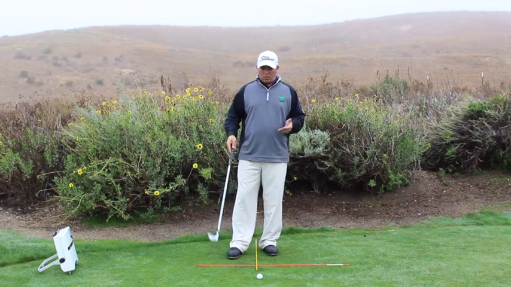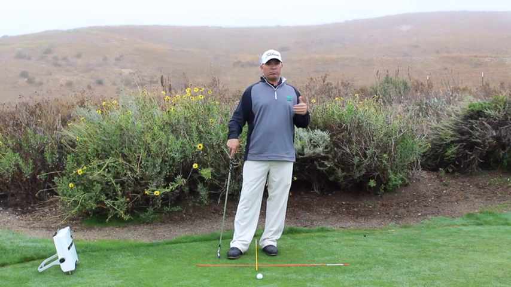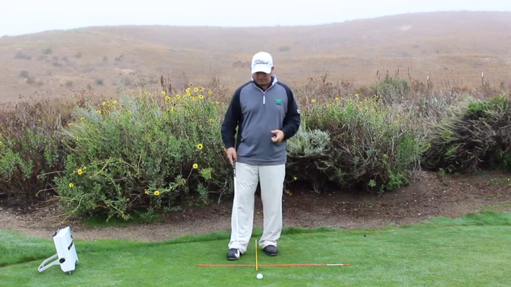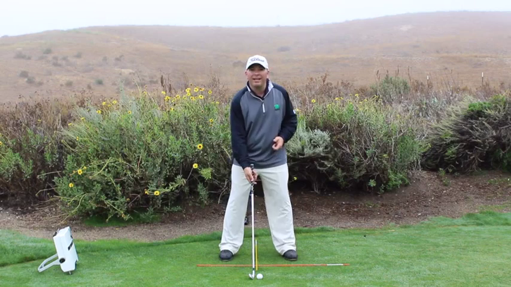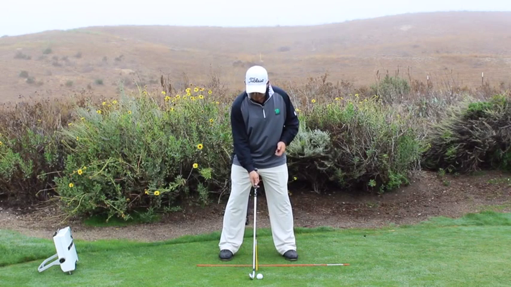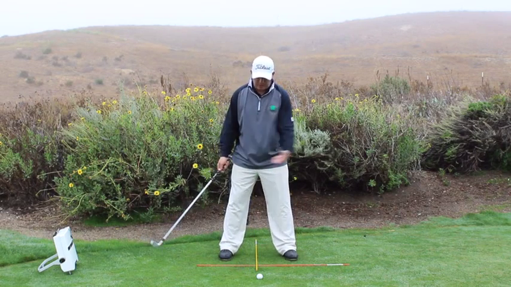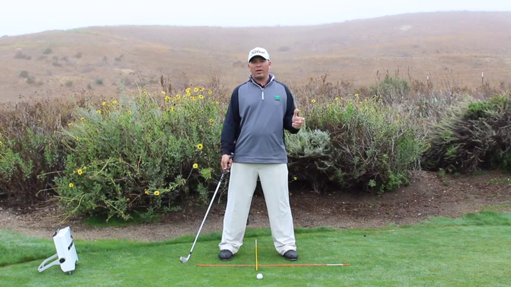So conversely, when I want to hit a little knockdown draw into the green, say I'm going into the wind, then I move the ball back in my stance. Now I'm hitting down on it more, therefore I'm going to hit more of a draw.